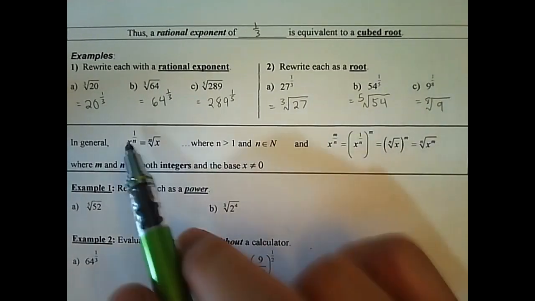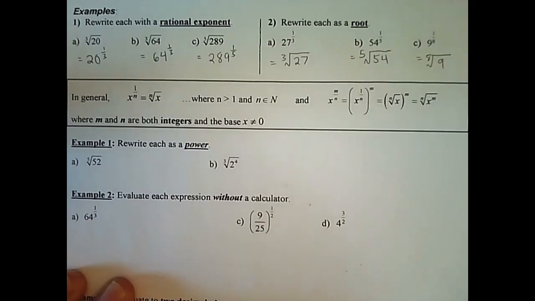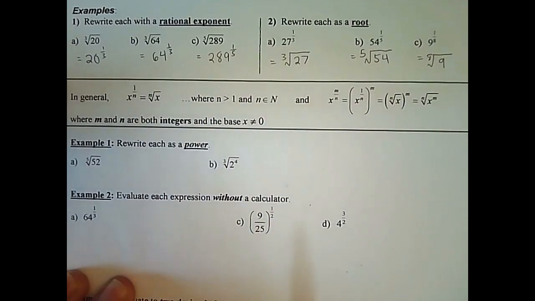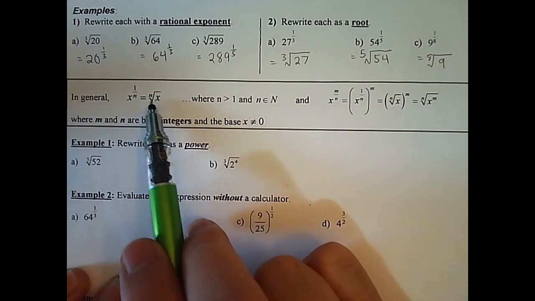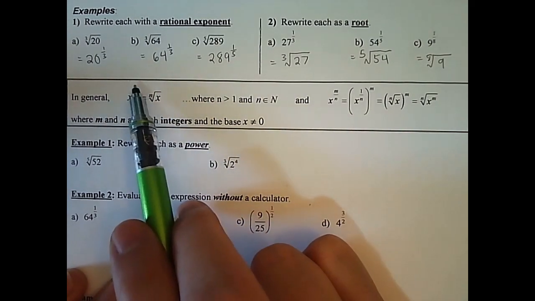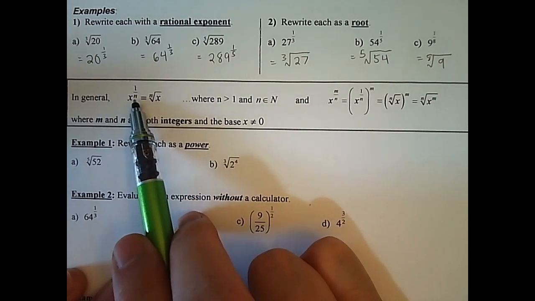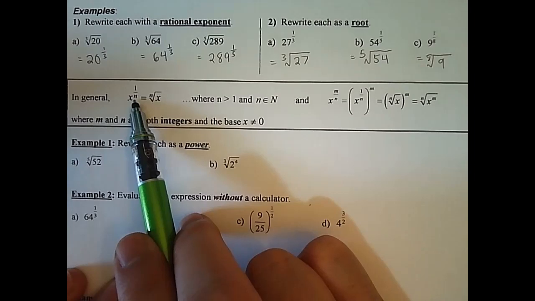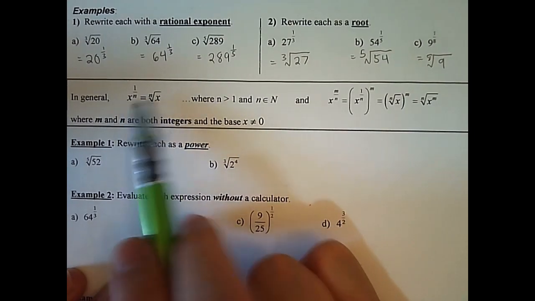So here are the official rules for how we have rational exponents. This looks complicated, so let's just break down what it means. In general, x to the 1 over n is equal to the nth root of x, which just means if this is a fraction and the numerator is 1, whatever the denominator is, any number n, is going to be the nth root for that base, so the nth root of x in this case.